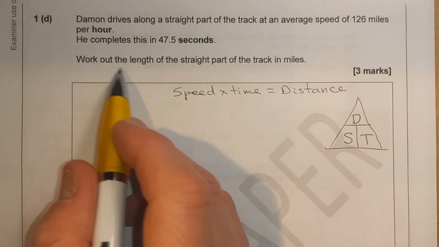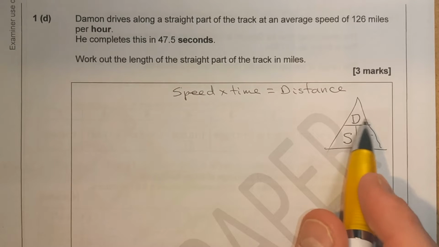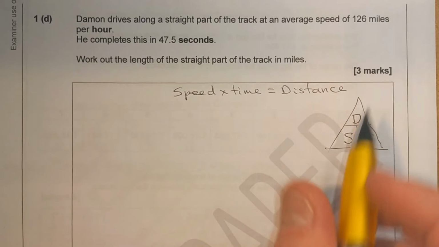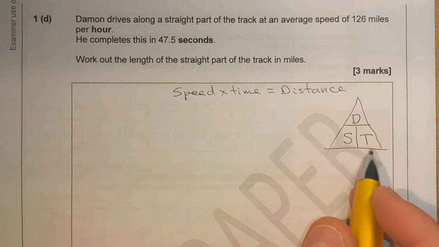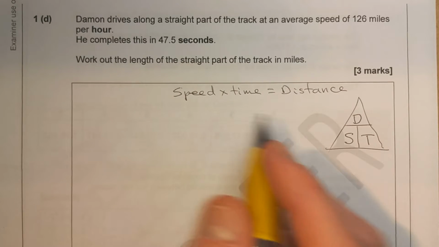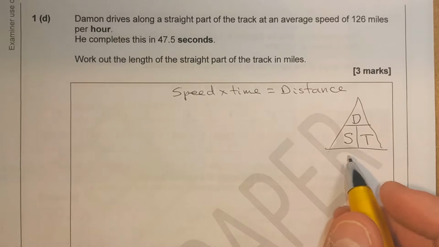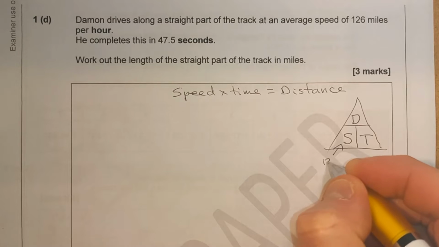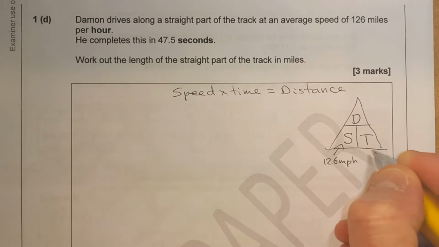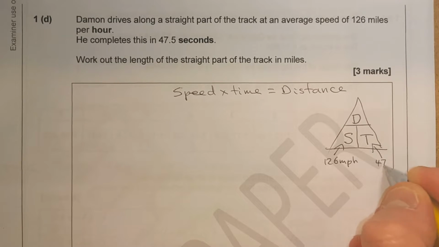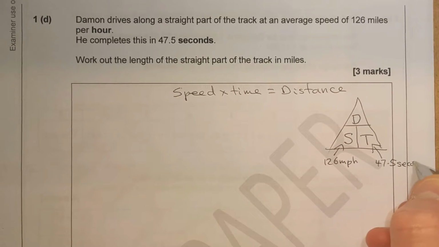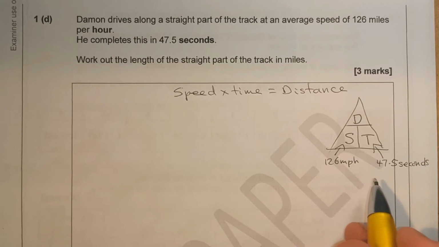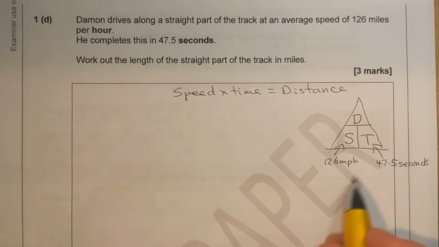Okay, we're trying to work out the length, so that does mean that's the distance, so it does mean we want speed times time. Now let's say we've got the speed in miles, but our time currently is in seconds. So we need it all in the same measurements. Our speed is 126 miles per hour, and the time is 47.5 seconds. Okay, so if we're working out the distance, we want speed times time.